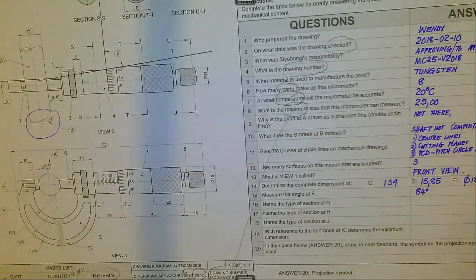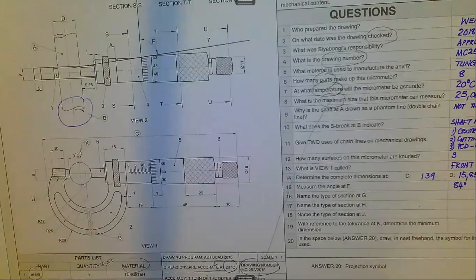Then we take this one up slightly, like this. Name the type of section at G. The type of section at G, you look for G, you have got this one, okay? Take this one so we'll be able to see, but we are talking about the part of the drawing with the rest of the stuff not in section, but with section.